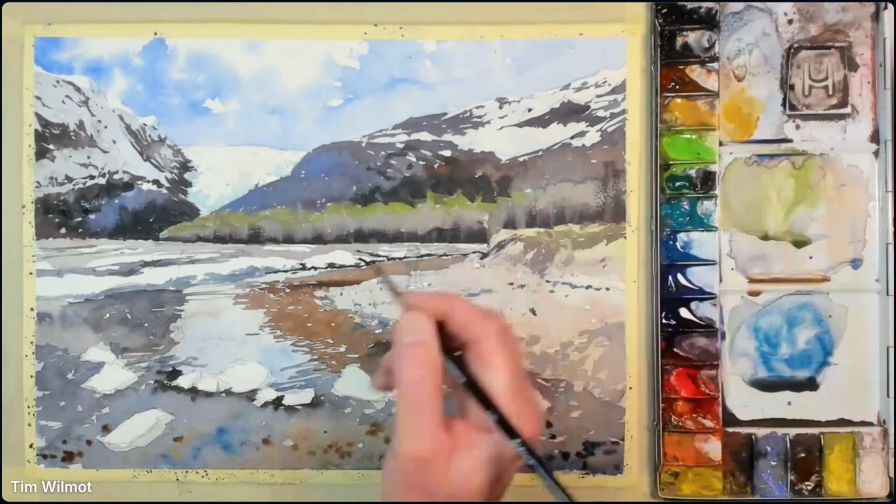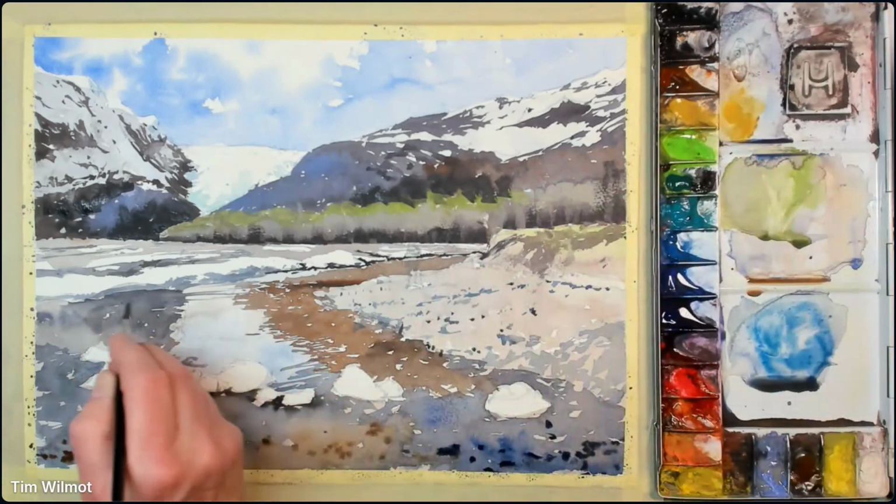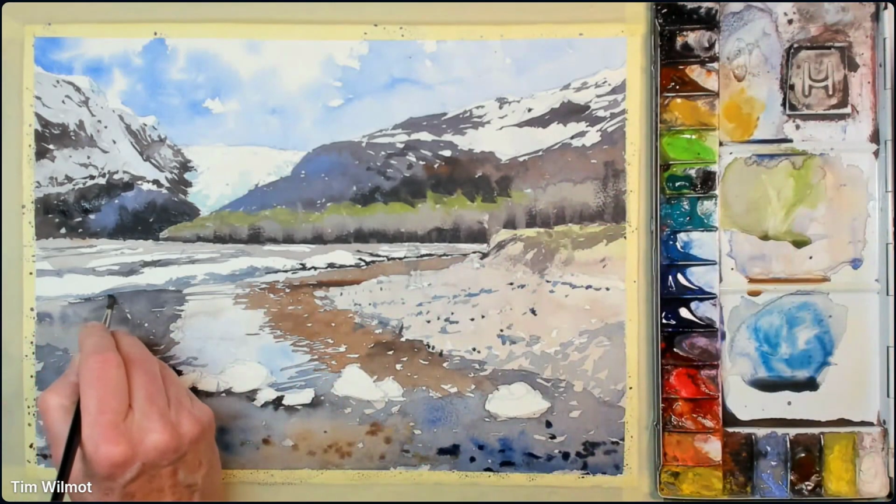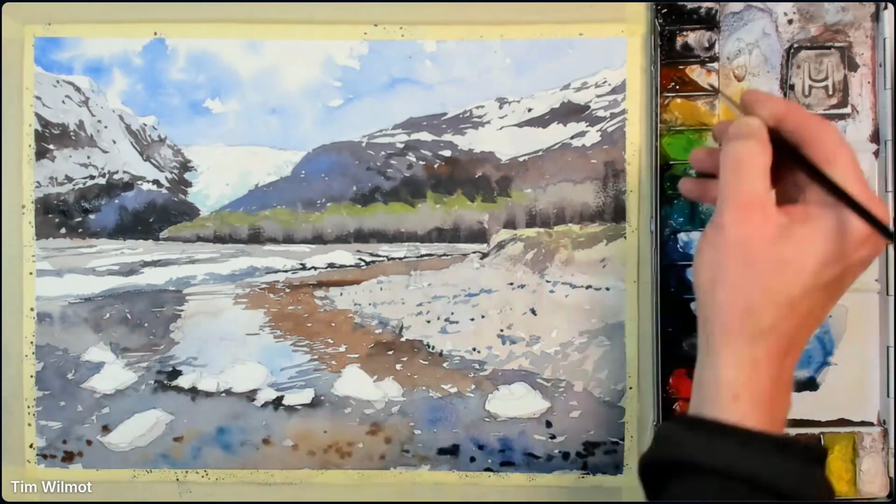Bit more definition to the water's edge here.